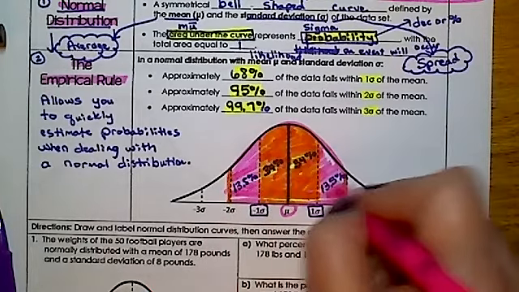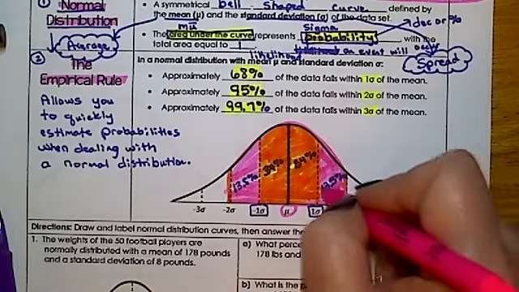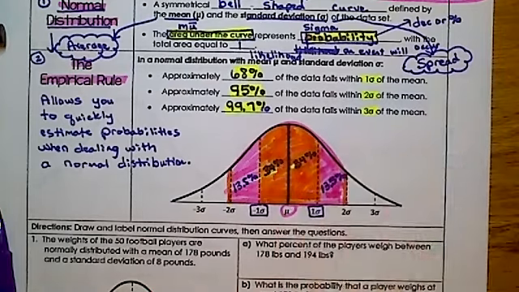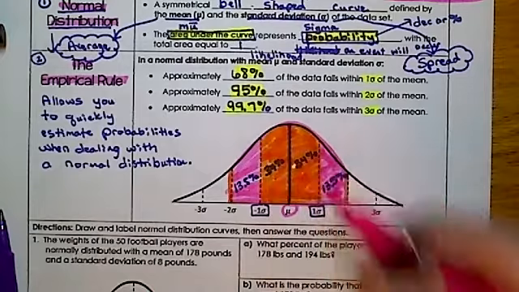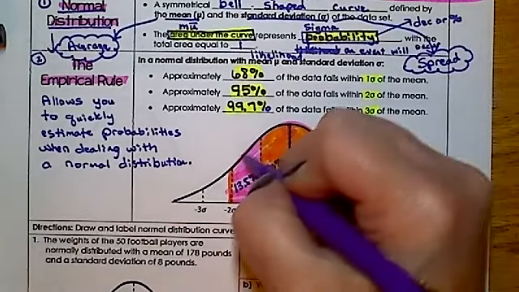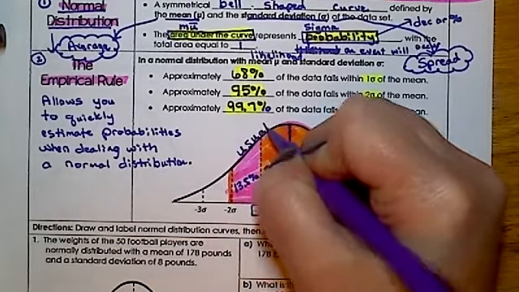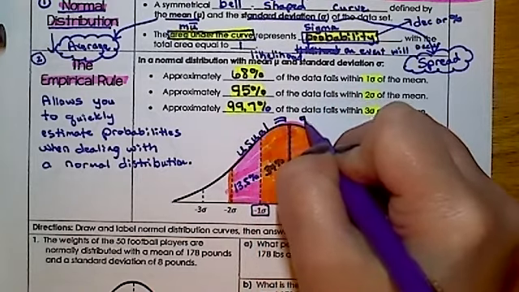All you're lacking is 5%. So most of the answers would fall in between this area. Okay, that would be considered usual. Things that would fall within 2 standard deviations of the mean is considered usual because that is representing 95%.